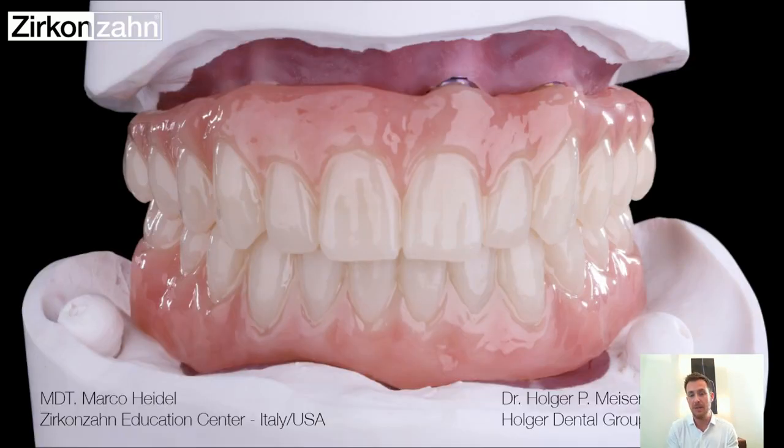Because we do everything directly. We capture the whole new implant positions after the implant placement, after the surgery, and then we're just creating the whole fitting onto it.